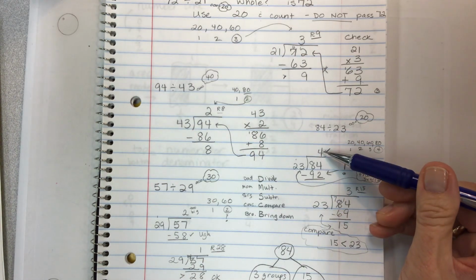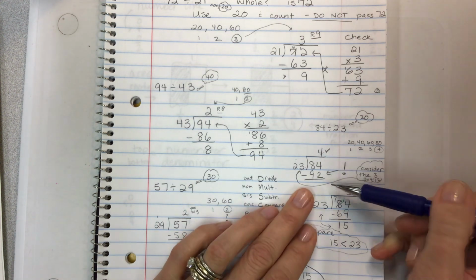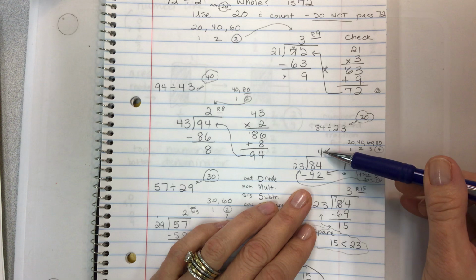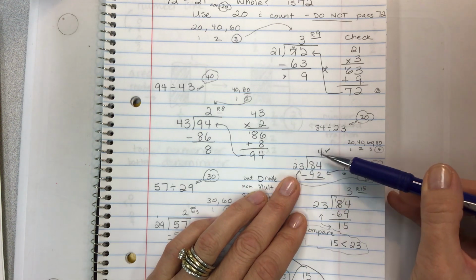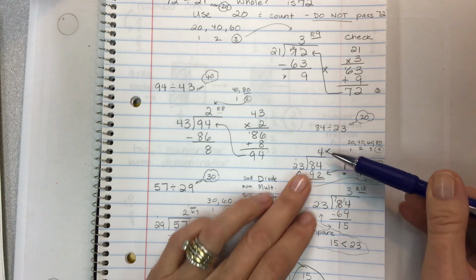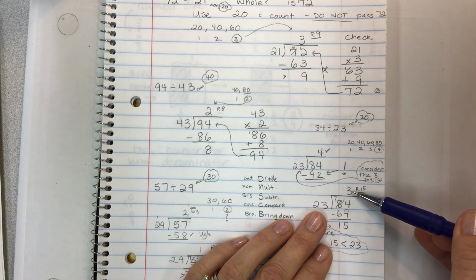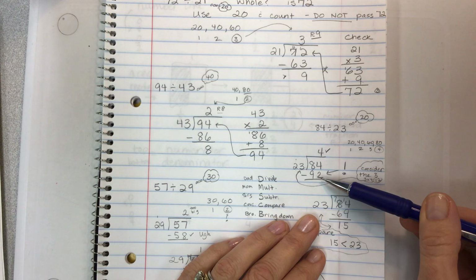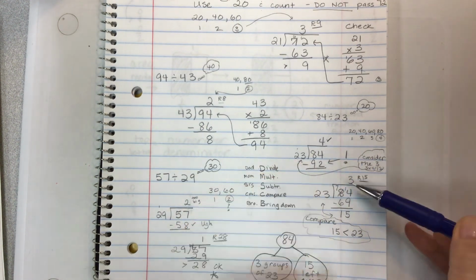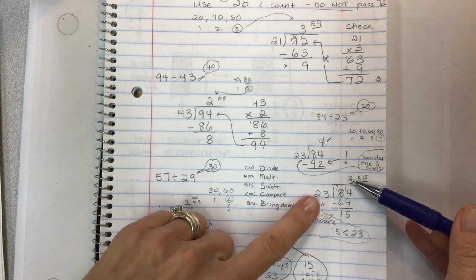What you would do is go back to your quotient, realize that there is a mistake here, that the 4 is too big. 4 times 23 is going to be too much for this to handle. So you reduce the size of your quotient by 1. If you're way over, you'd have to maybe take it down by 2. But initially, you should be pretty close, so then you would change it to 3, proceed to multiply.